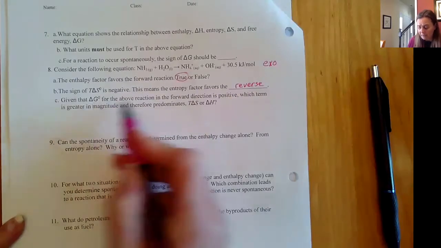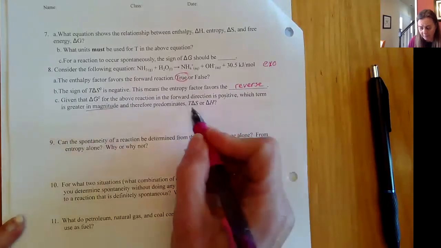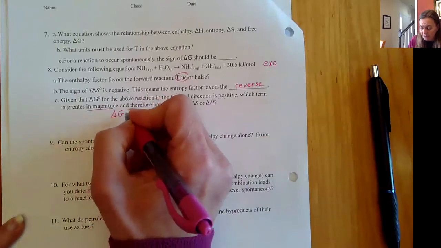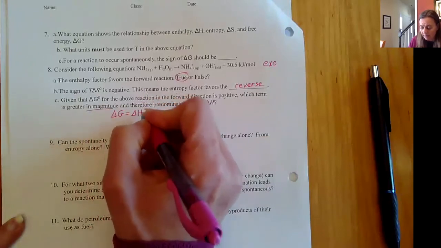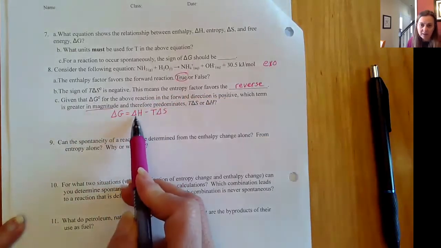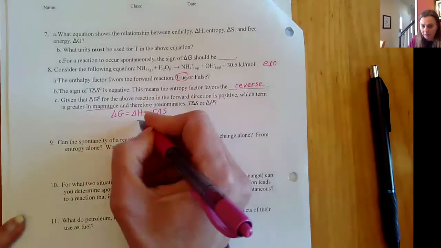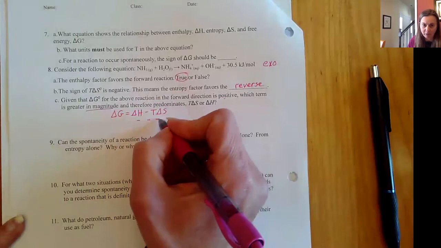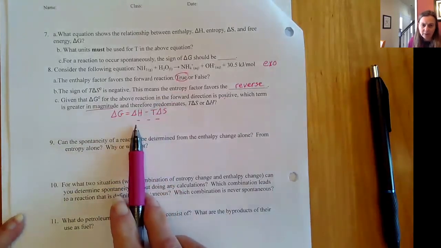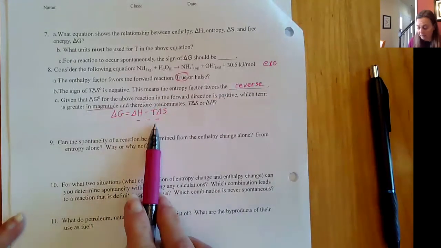Given that delta G is positive, which term is greater in magnitude and therefore predominates, T delta S or delta H? We can think about this: delta G equals delta H minus T delta S. We know that delta H is negative. We know that T delta S is negative. So I have a negative number minus another negative number. If this negative number, delta H, is larger in magnitude, then we'll have a negative plus something, and it'll still be negative.